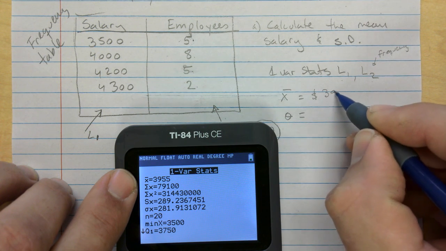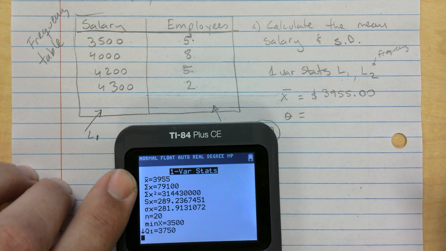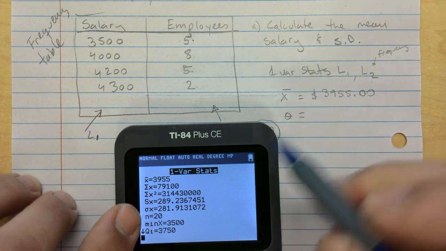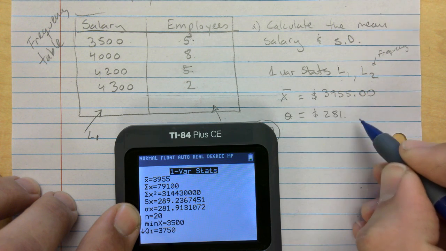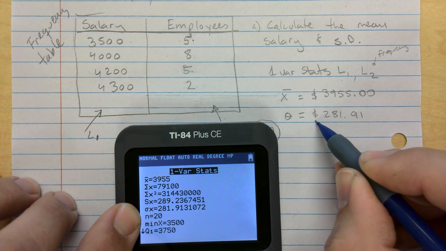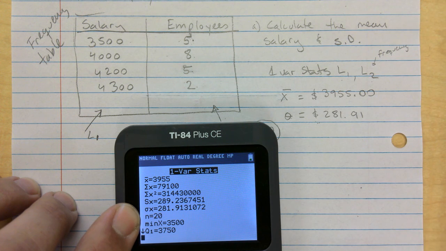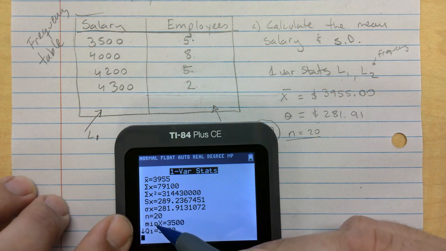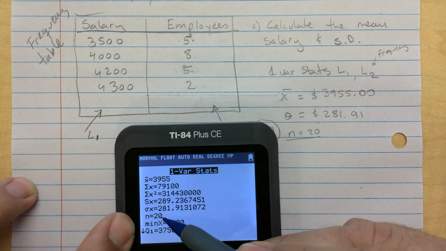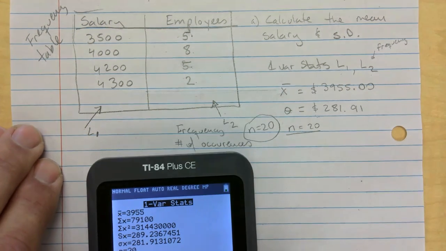Average salary is $3,955. Your standard deviation is 281.91, also dollars, same units. And notice that n is equal to 20. Notice that you've considered 20 values in your calculation. I hope that makes sense.